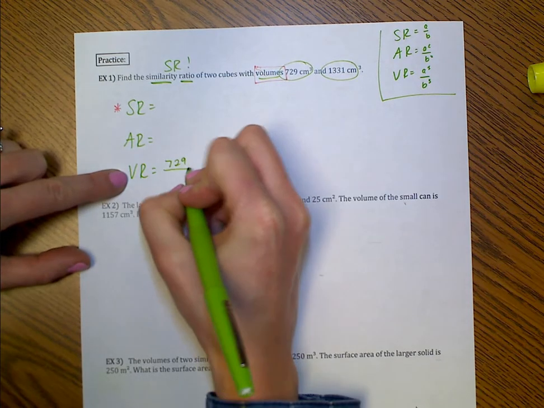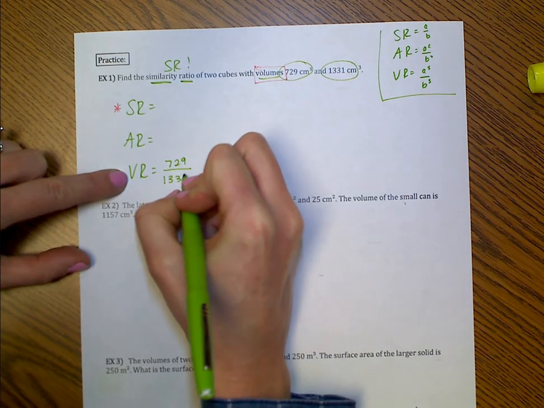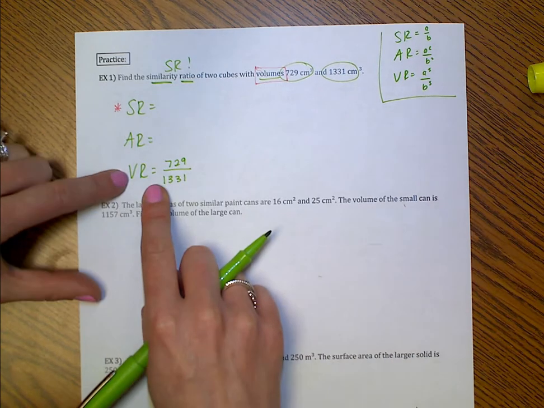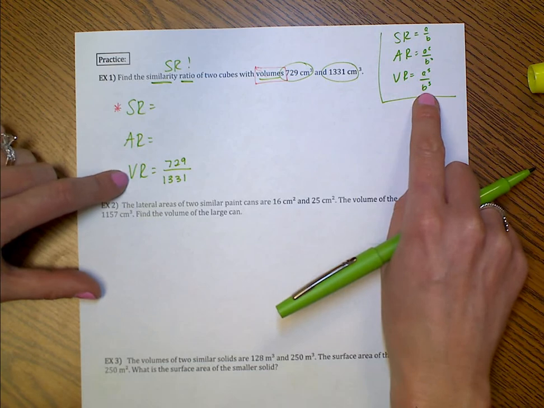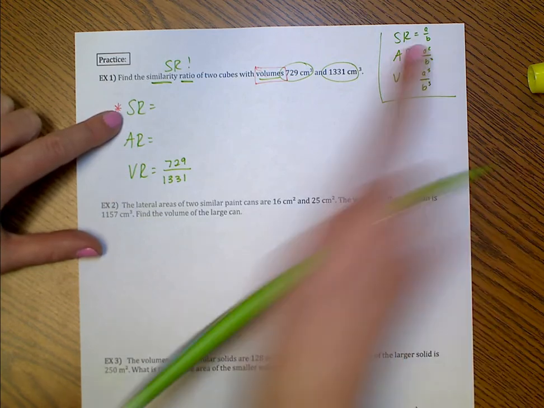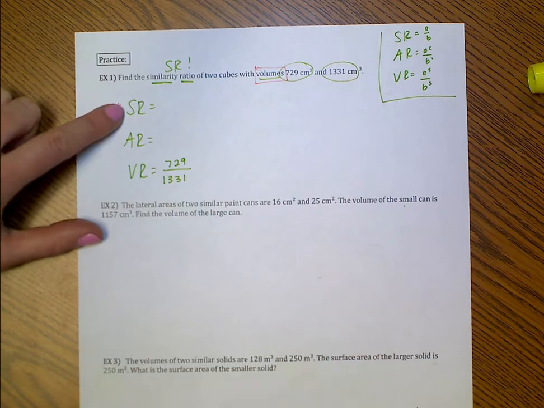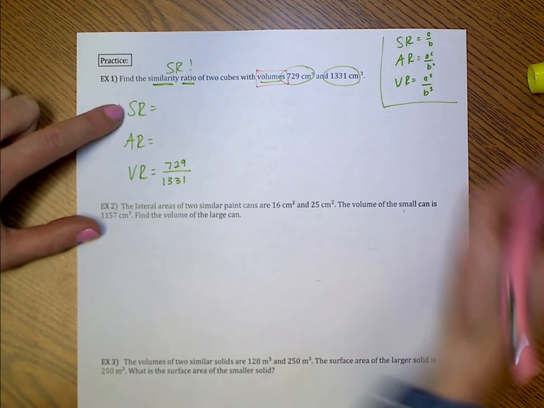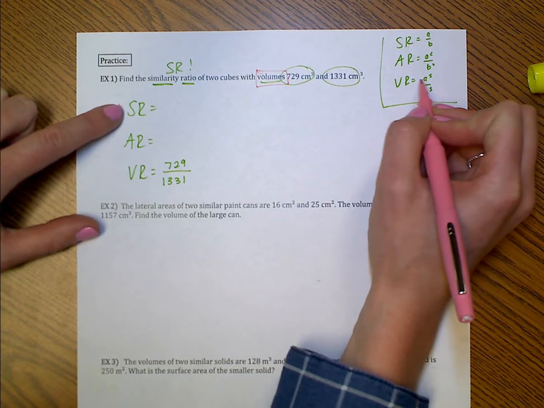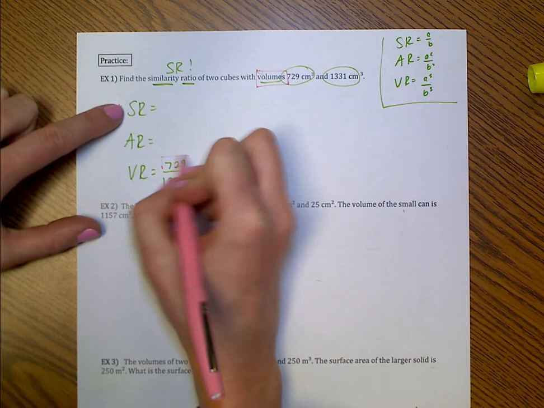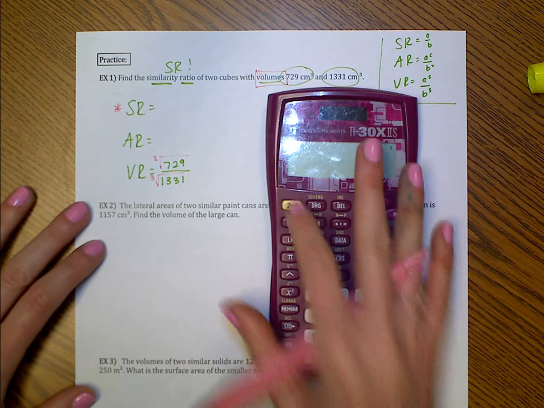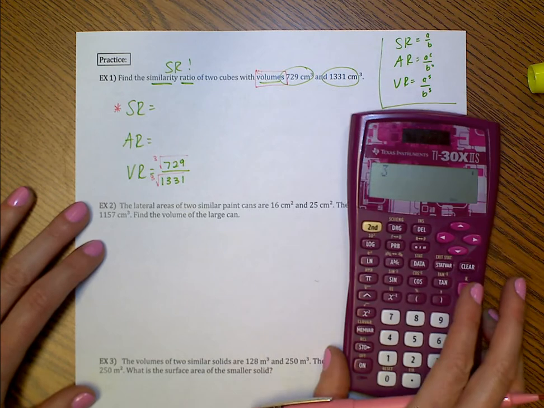Don't make the mistake of putting this as the similarity ratio. If they're volumes, it's a volume ratio. Okay, so I'm all the way down here at A cubed over B cubed, and I want A over B. So I need to get the similarity ratio. You've got to think, how do you get rid of the cubed? We've been doing that with spheres. To get rid of the cubed, you do cube root. And I'm going to do that to both of these numbers here. So remember to get that on my calculator.